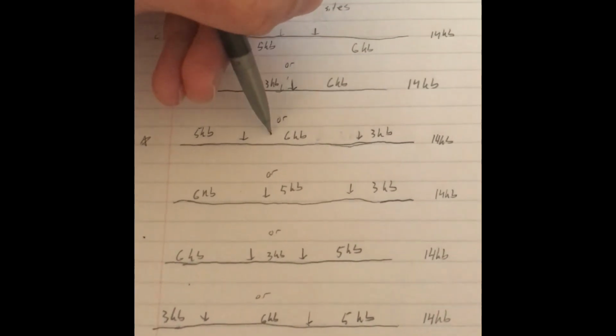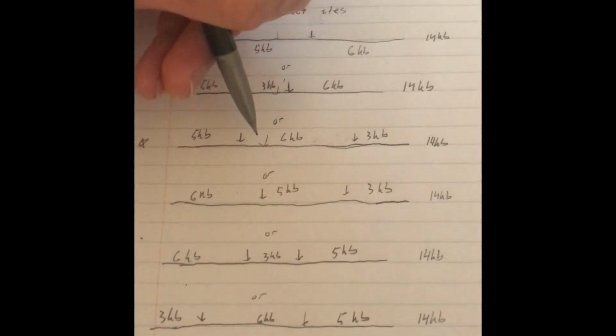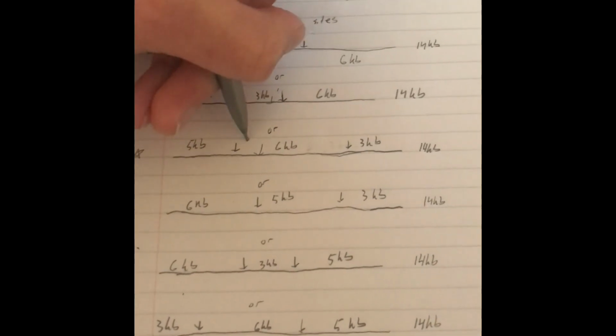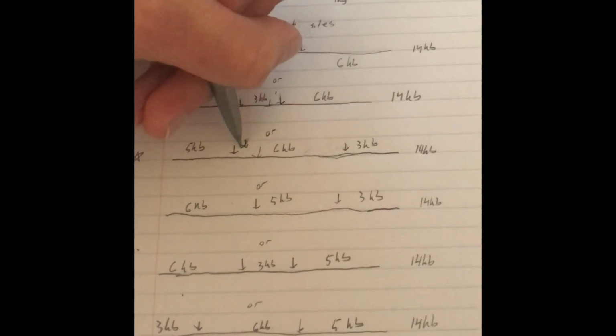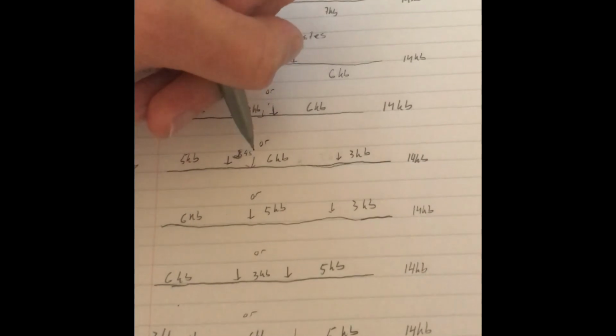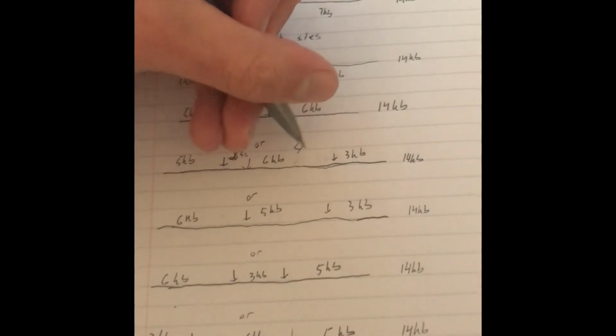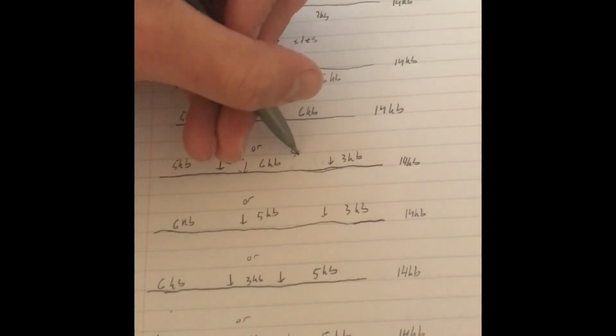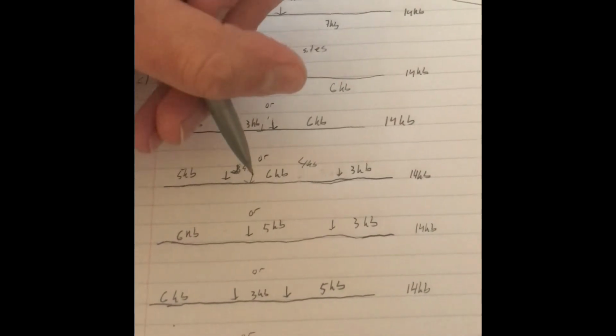Okay, so now let's try this one. Start from left to right. 5,000, add another 2,000, put that here. Let's mark that. All right, this looks a little promising. We have 5, we have 2, oops, sorry, that's a 3, 2,000 kilobase pairs. 6 minus 2 would make this 4,000 kilobase, and then 3. So there we have it. We have our cut right here.